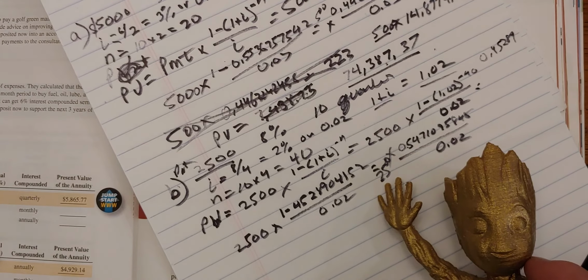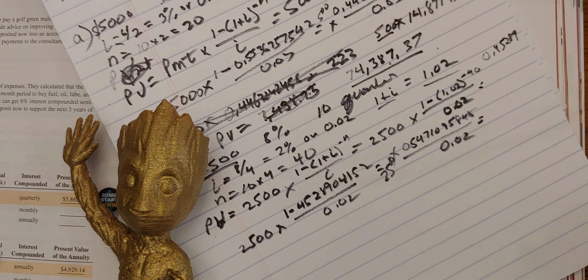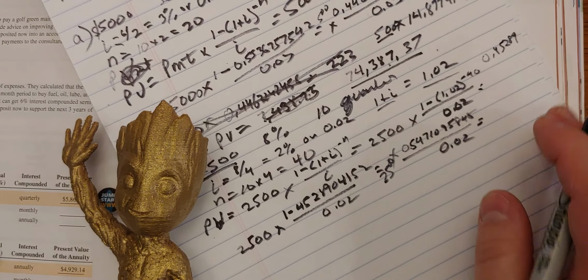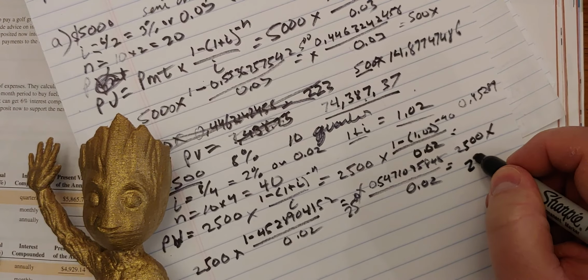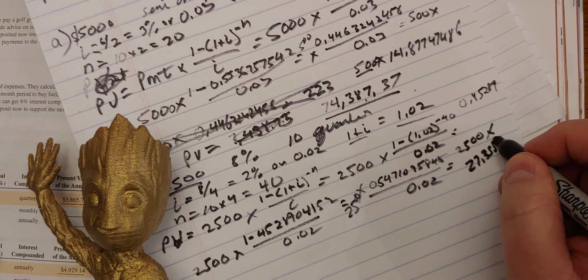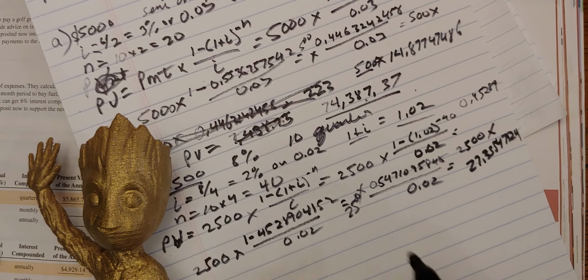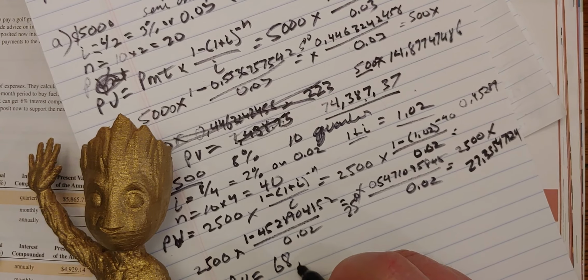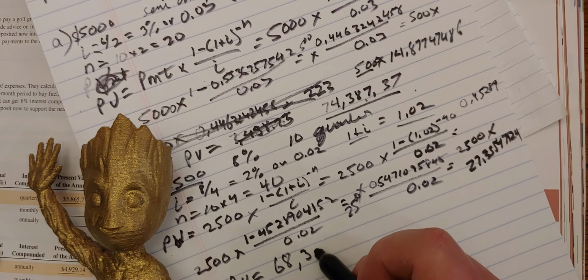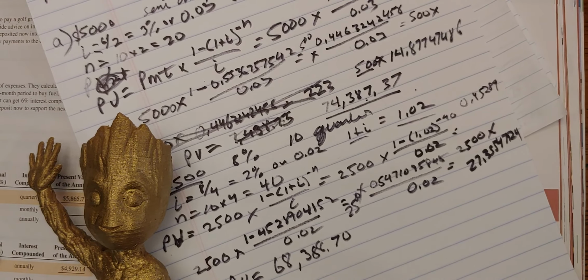Divided by 0.02 equals 27.35547924, so times 2,500, my answer should be $68,388.70. Again, we want 100,000.